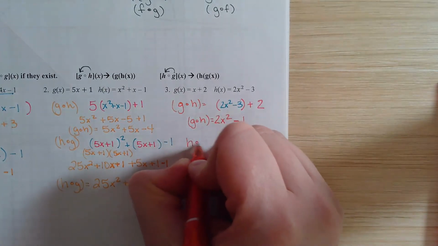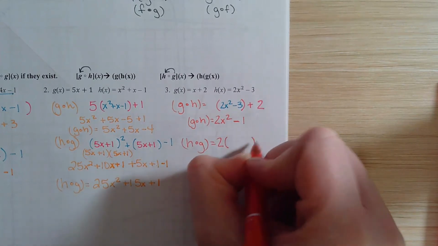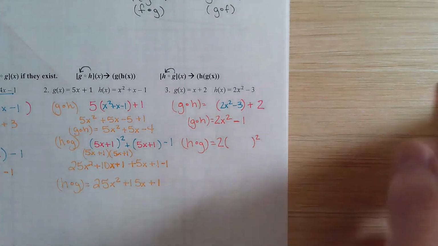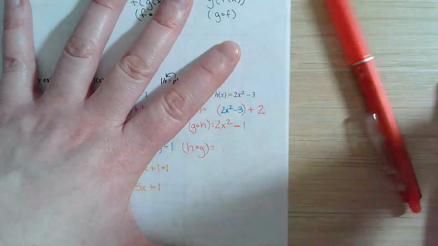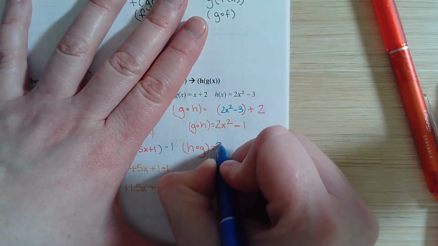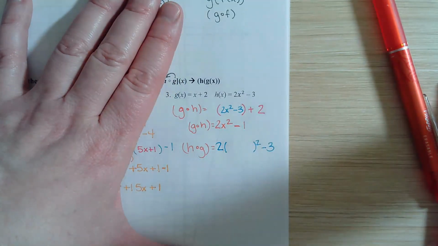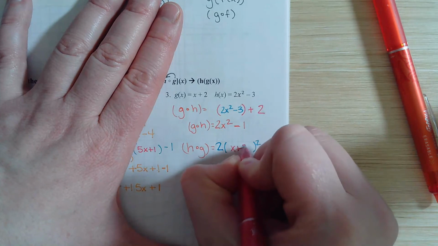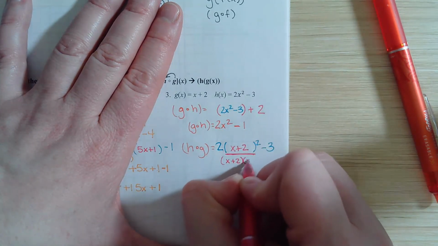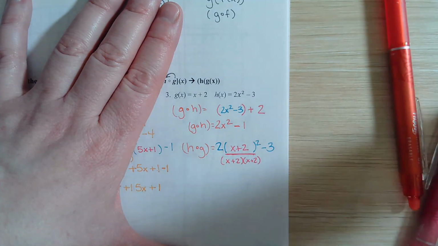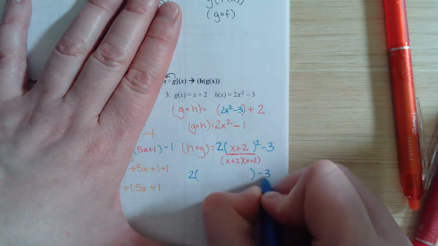H composite g equals 2 times the quantity of something squared. Whoops, wrong colors. Let's try that again. You don't have to color code, but it helps when you're learning. 2x squared minus 3, and I'm going to plug in x plus 2. So before I do anything, I have to actually take x plus 2 times x plus 2. So I'm going to have this 2 on the outside times that product minus 3.